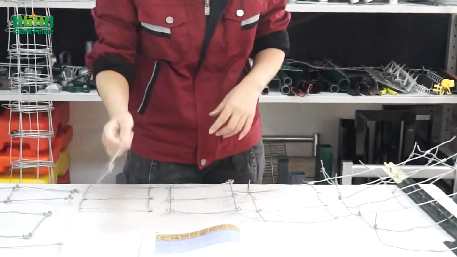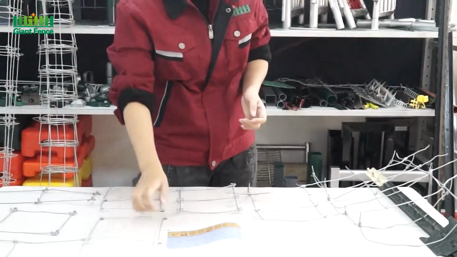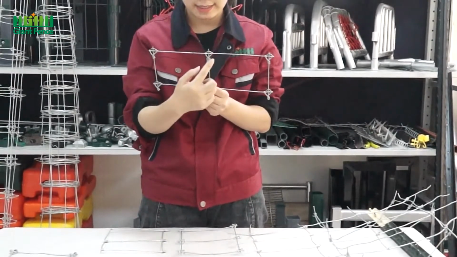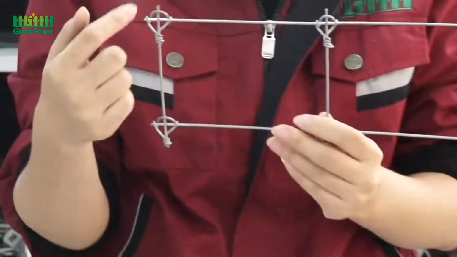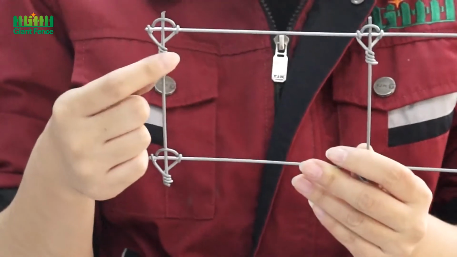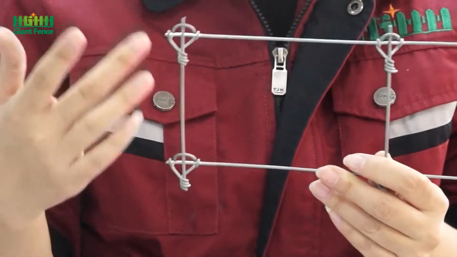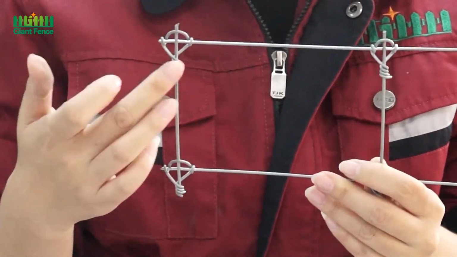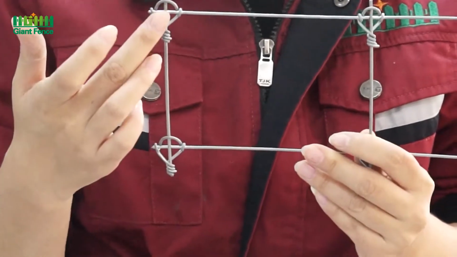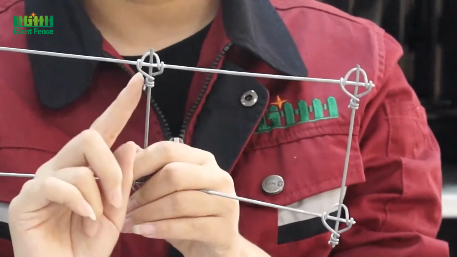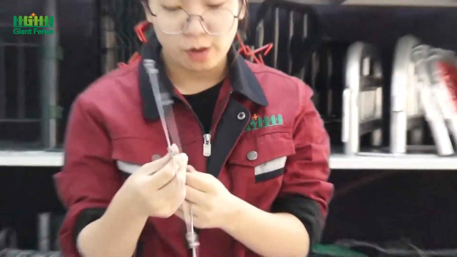Okay, now I will introduce the wire diameter to you. For this one, you can see this is a special design. No point inner, so the deer and the animals will be very safe because the point is for the outside.